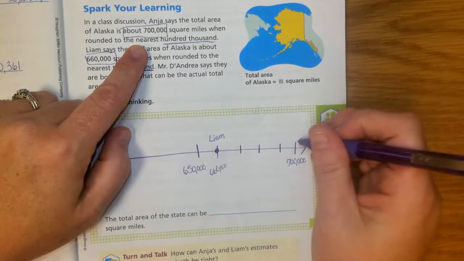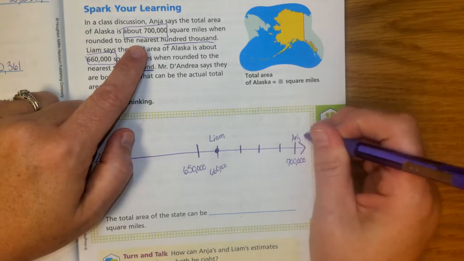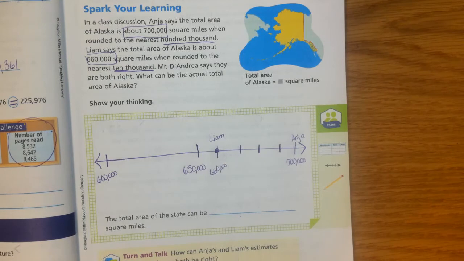Anja is way up here. She says it's about 700,000. So the total area of the state could be between what two numbers do you think?